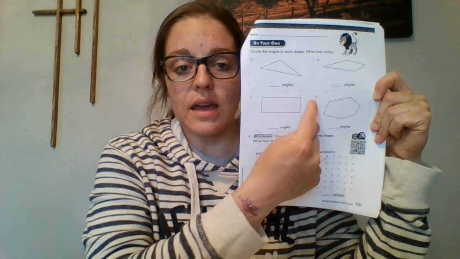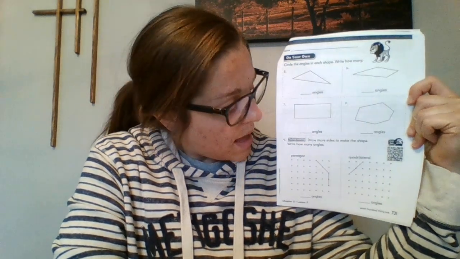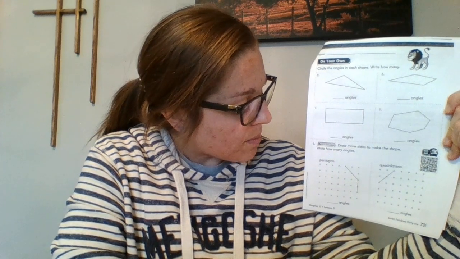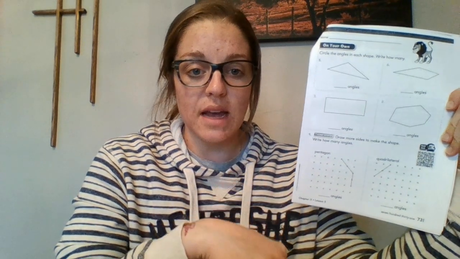On to page 731. Same thing, 5, 6, 7, and 8. You are circling the angles in each shape and writing how many angles there are. And then down at the bottom, draw more sides to make the shape and write how many angles. So very similar to what we did yesterday.